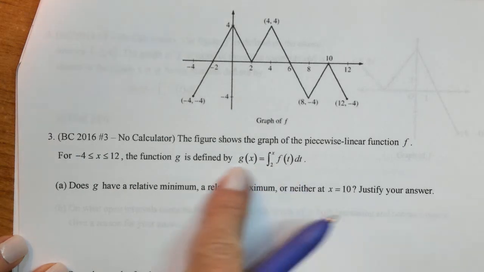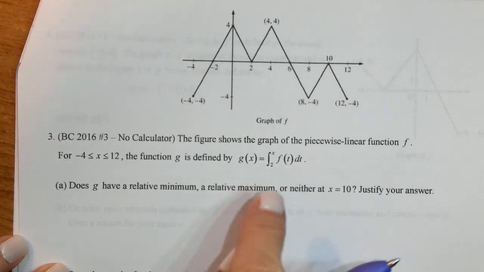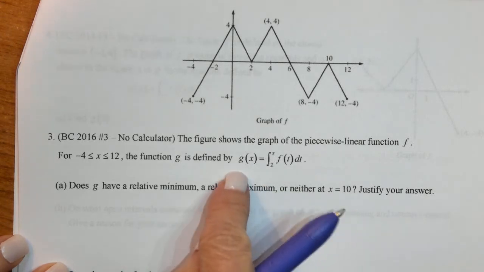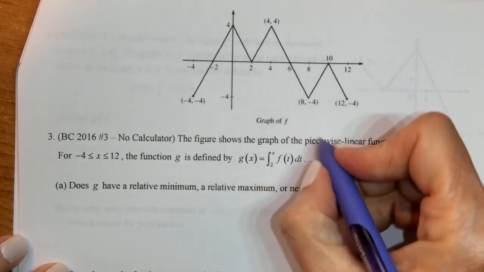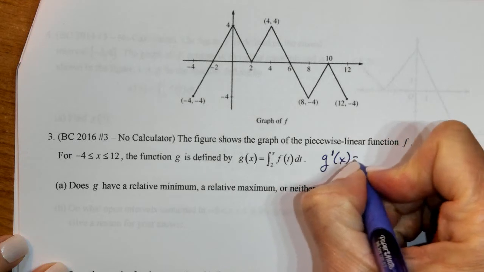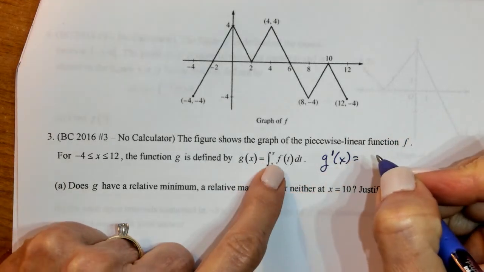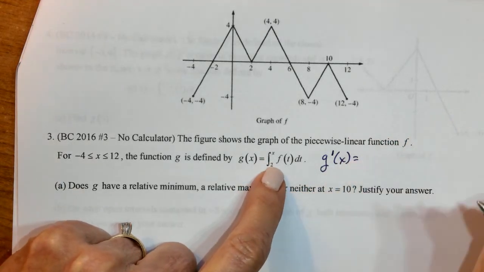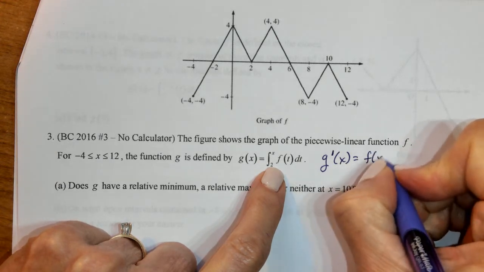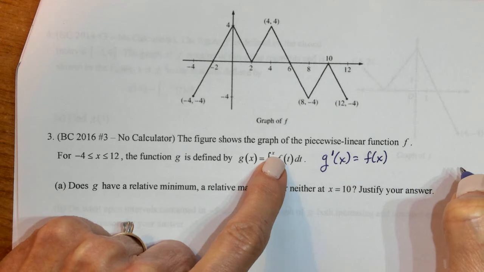Okay, as soon as I see that, I know I'm going to need g prime, and I know I'm going to need g double prime somewhere. So I like to go ahead and say it here. G prime is the derivative of that integral. Here's our second piece of the fundamental theorem. This will just be f of x. The derivative of x is 1.